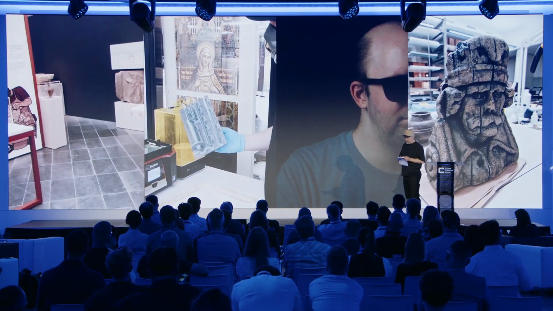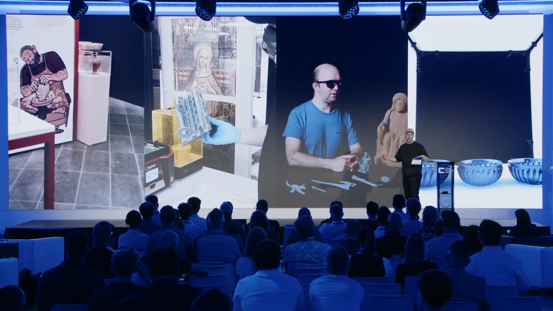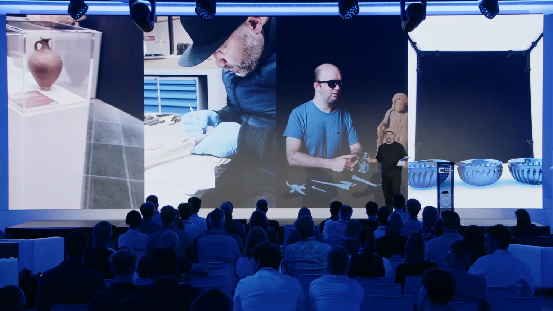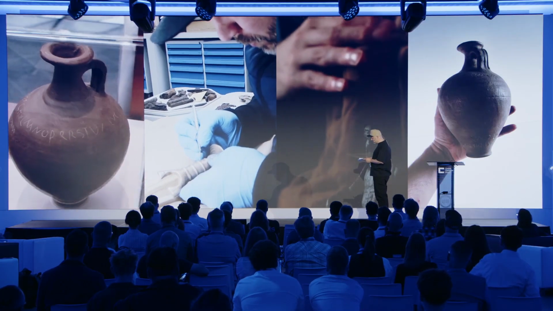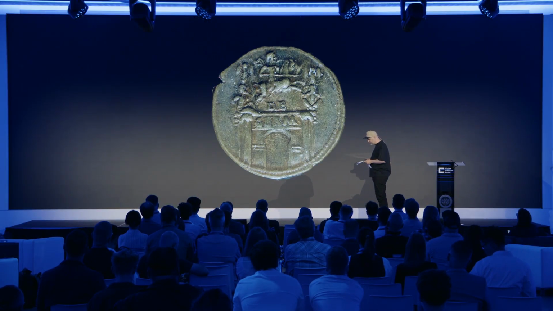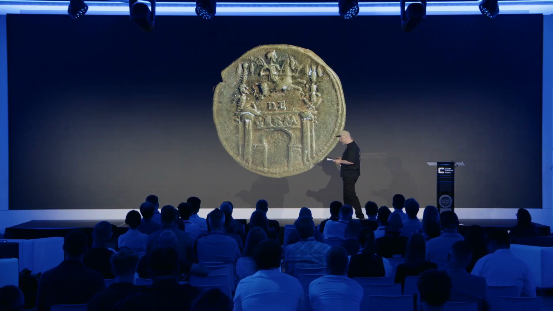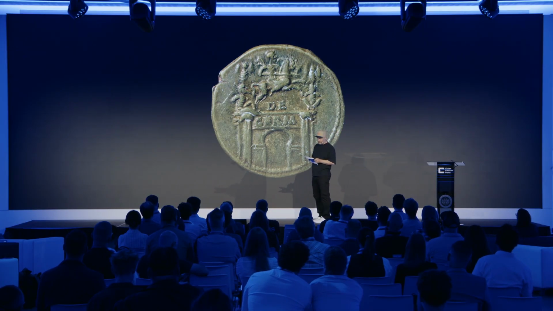But we always want to improve our 3D scans, and that's what we do. That's what we're here for, some of us. Which brings me to the first question. How do we pull more detail out of a 3D scan than we thought possible?